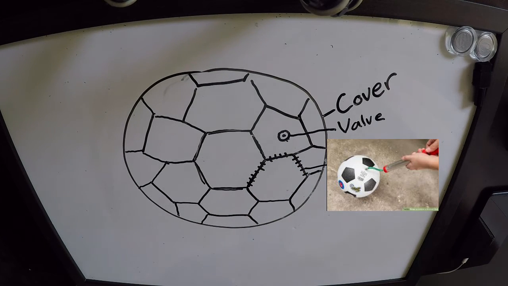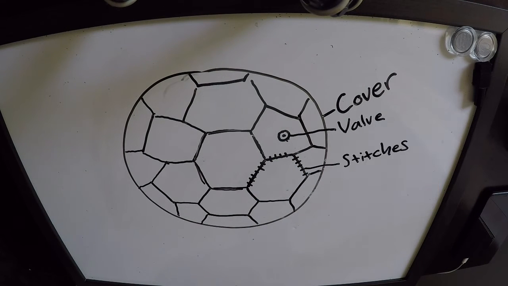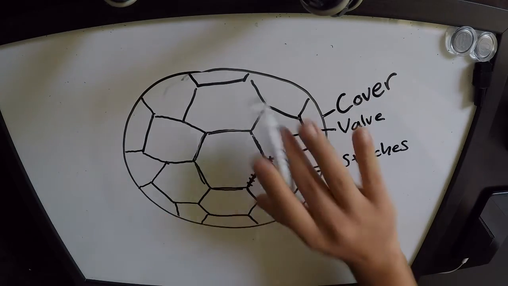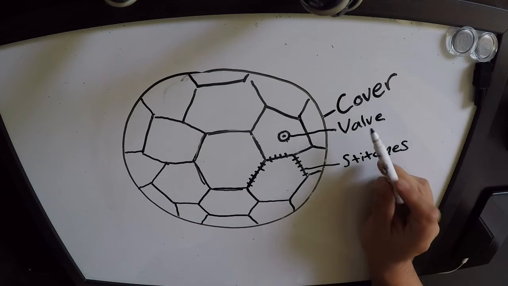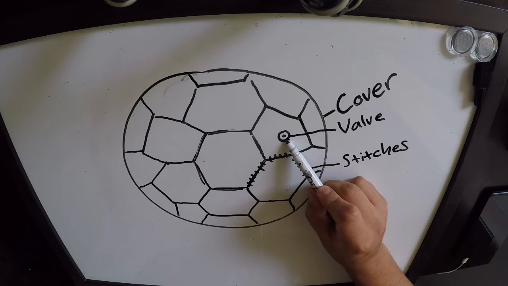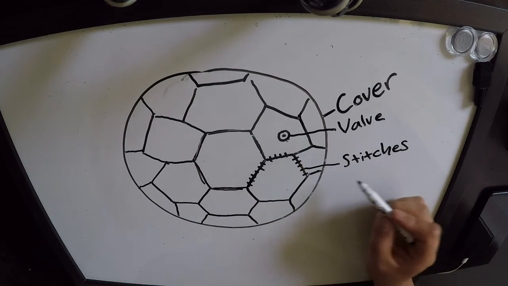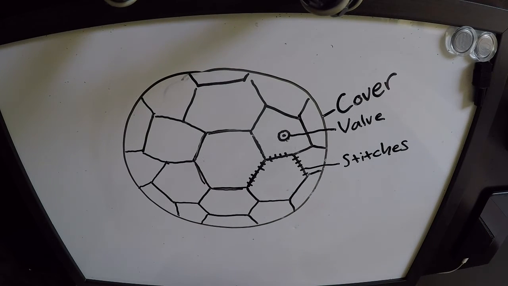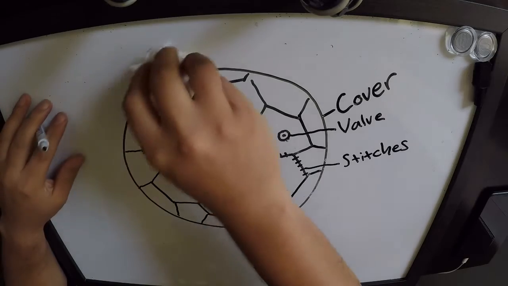All right. And those are the main parts of the outside of the soccer ball. We have the cover, which is the entire surface. We have the valve, so you can put air inside, and we have the stitches, which is what connects all the shapes, the hexagons and the pentagons, so you can make the cover of the ball. Okay, now let's talk about the inside of the ball.